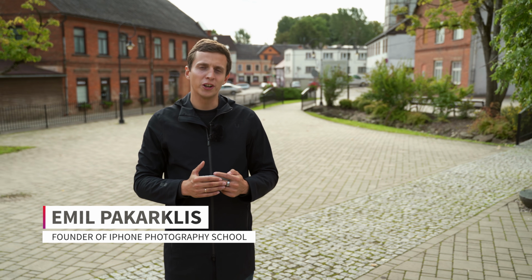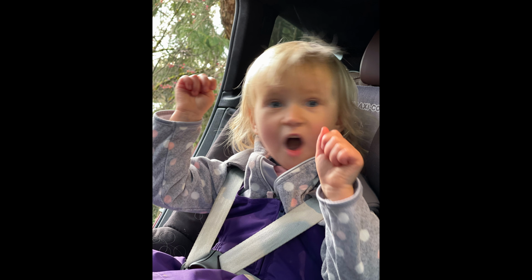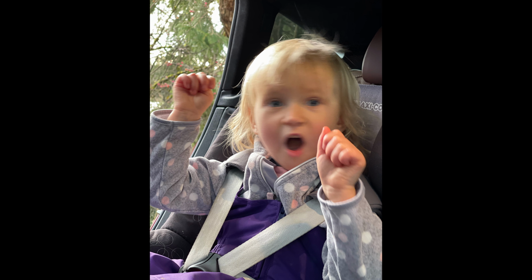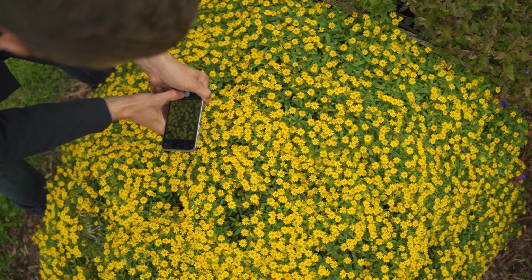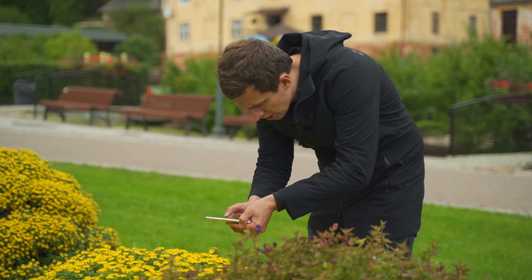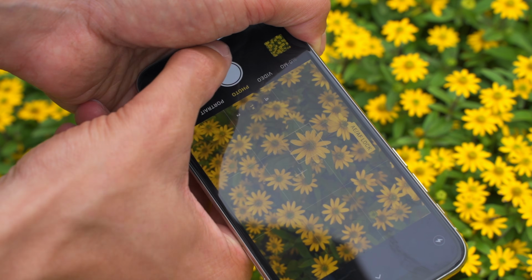Nobody likes taking blurry photos with the iPhone, and yet we all get those blurry shots from time to time. So why does that happen? What causes these blurry images? In this video, I'm going to answer these questions for you, and I'm also going to explain how focus works and how you can set the focus yourself when you're shooting with the iPhone so that you always get perfectly sharp photos.